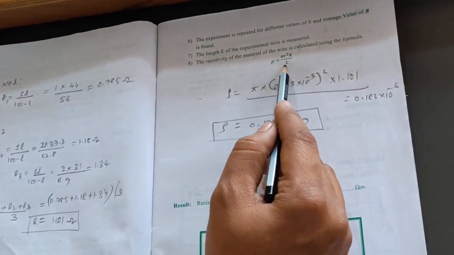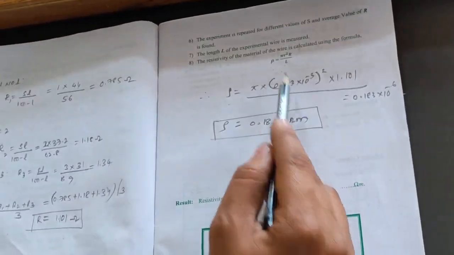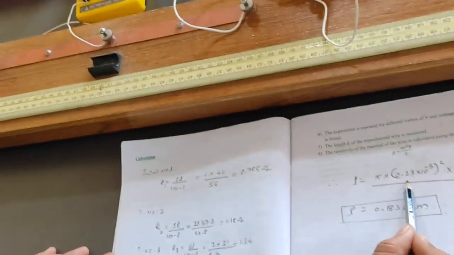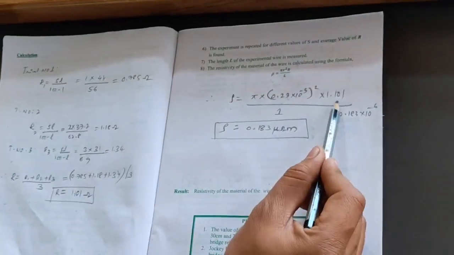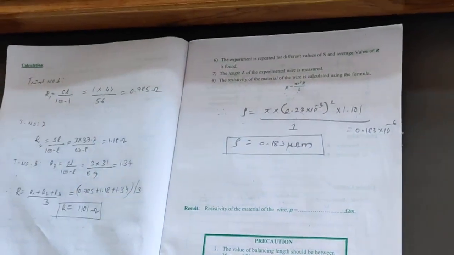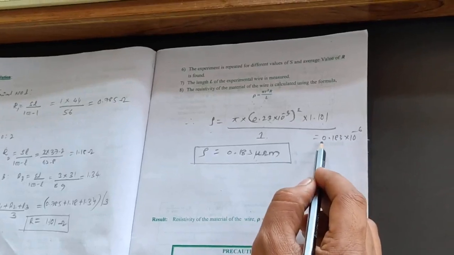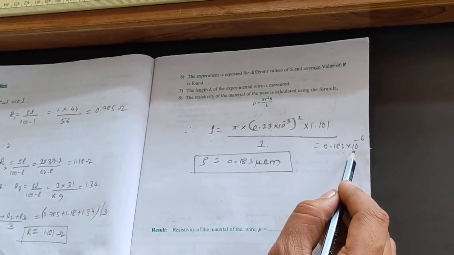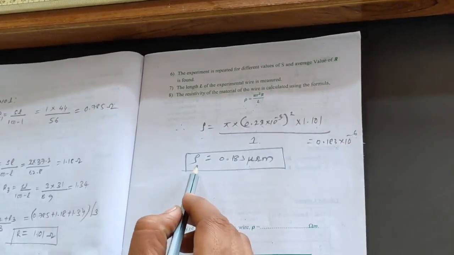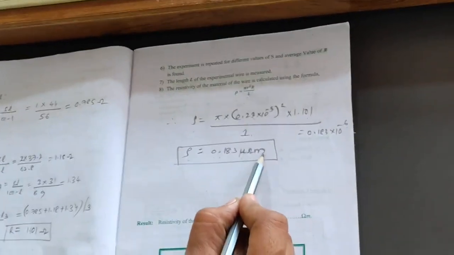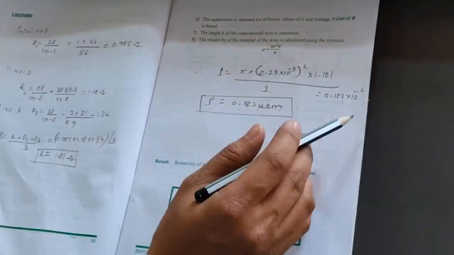and calculate the resistivity. Resistivity is pi r square R divided by L. Small r is this much. Radius of this wire is 0.23 mm. R is 1.101 and given length of this wire is 1 meter. Okay, so once we calculate this, we are going to get 0.183 micro, that is 10 to the power minus 6. So I have written resistivity rho is 0.183 micro ohm into meter. So this is what your resistivity.